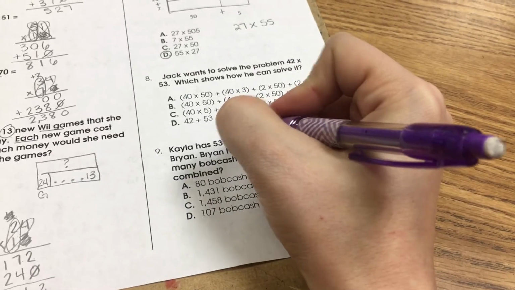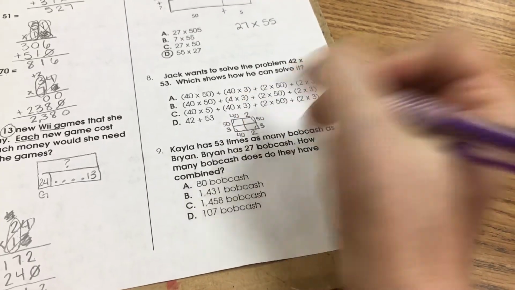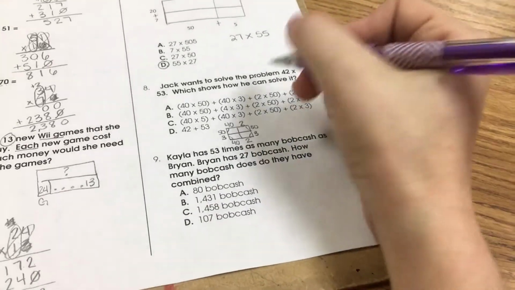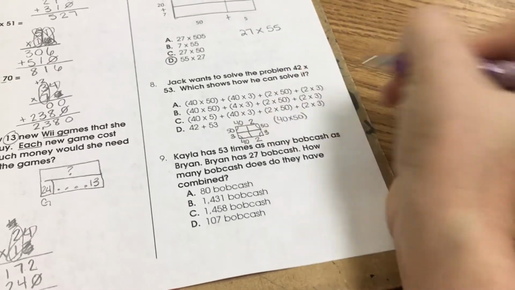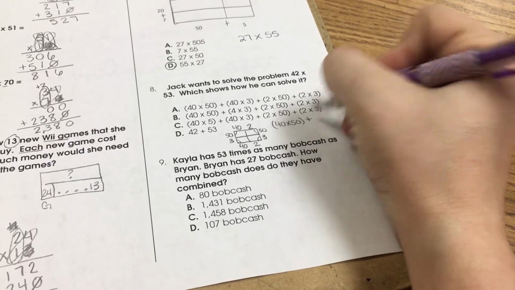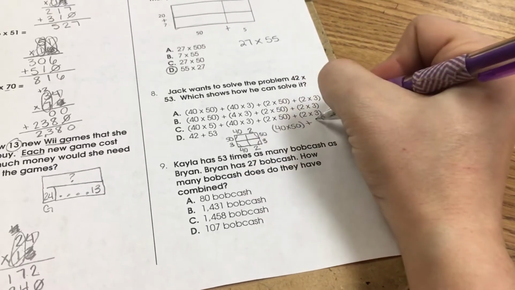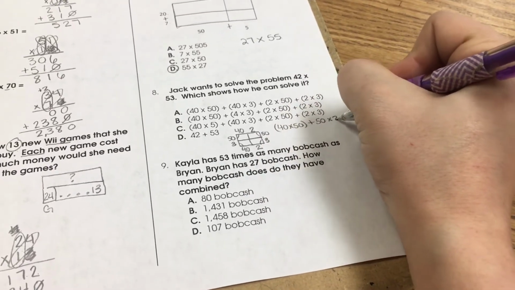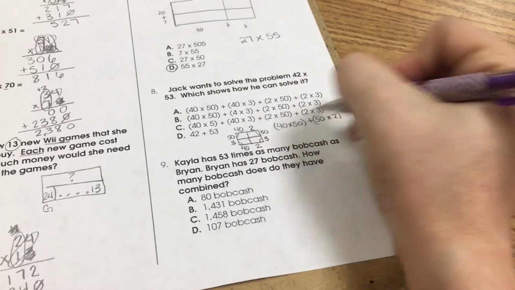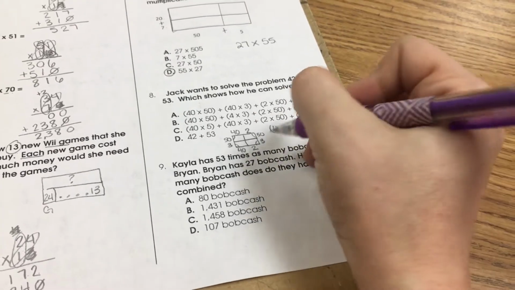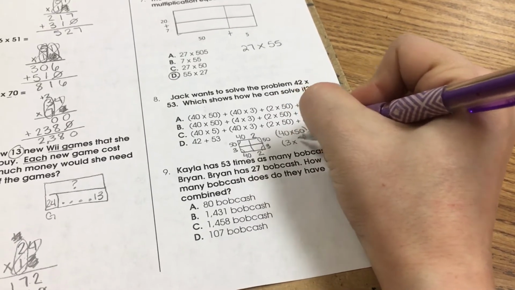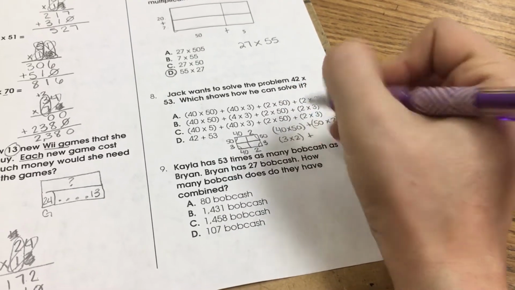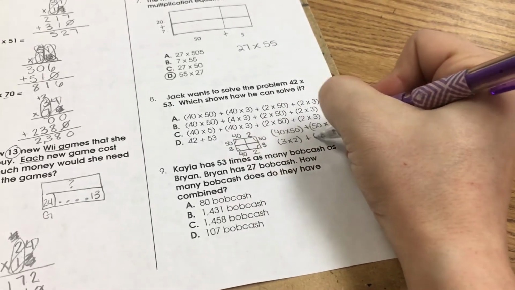So now when I multiply each corner, I'm going to have 40 times 50, plus 50 times 2, plus 3 times 2, plus 40 times 3.